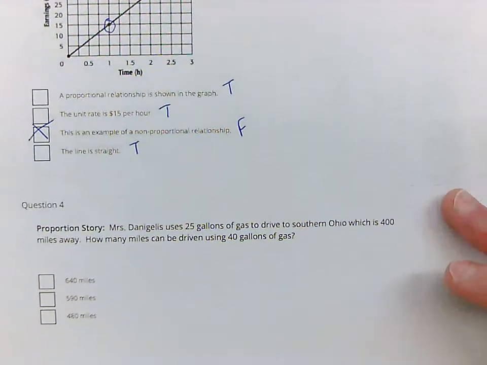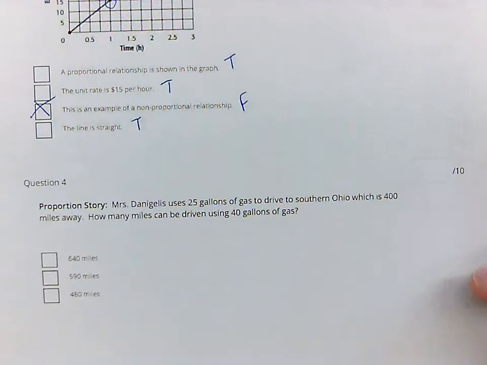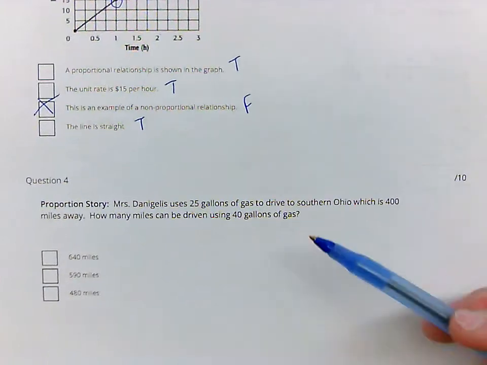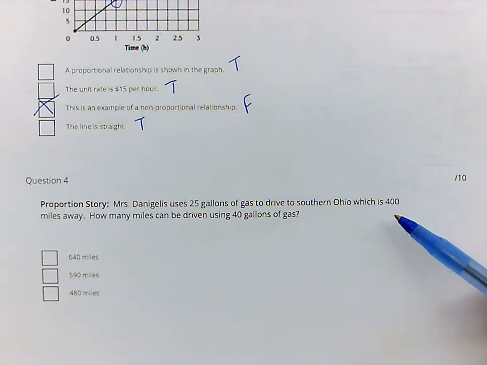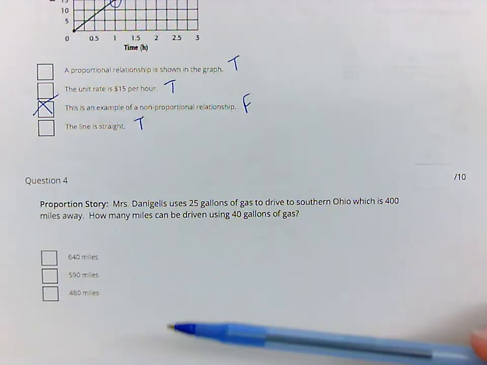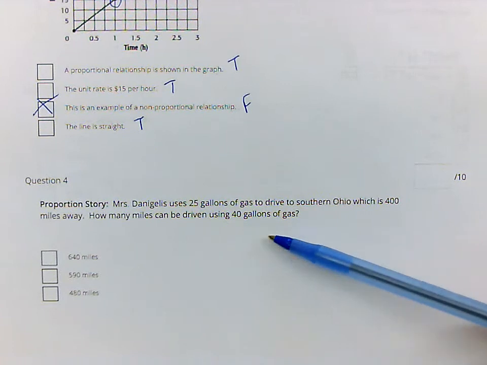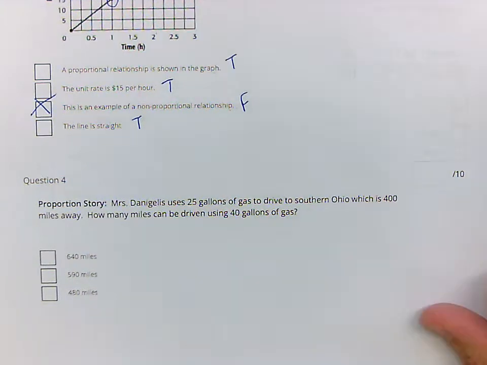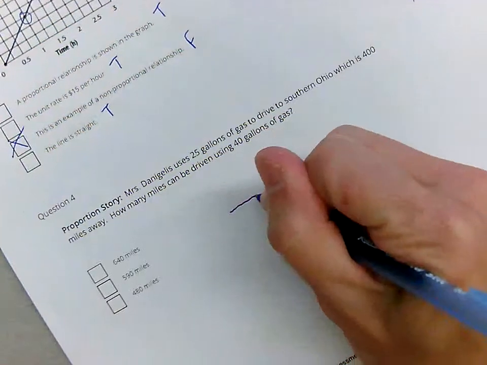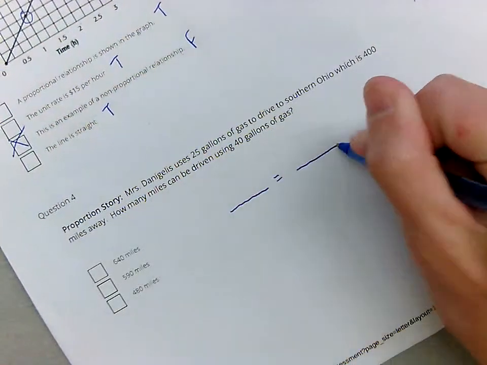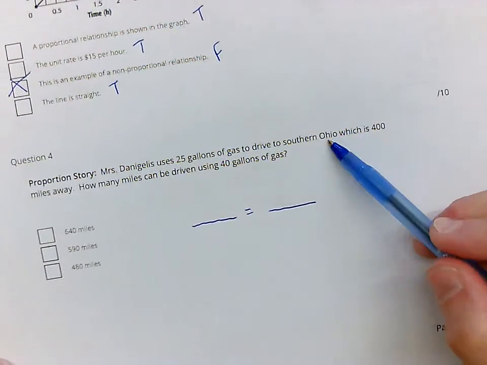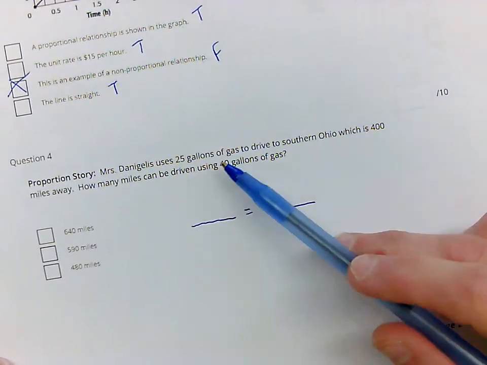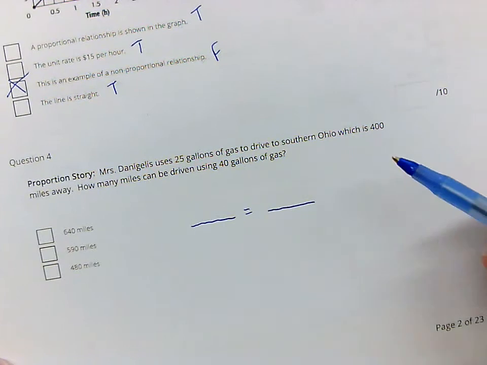Okay, number 4, proportion story here. So Mrs. D'Angelis uses 25 gallons of gas to drive to southern Ohio, which is 400 miles away. How many miles can be driven using 40 gallons of gas? Now, when we did proportion stories, remember we set up those two fractions and we use labels. You're talking about a story, right? And so there are labels that go with these number values.